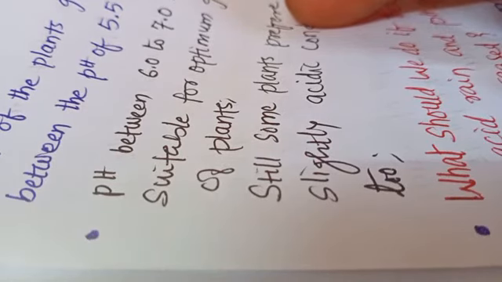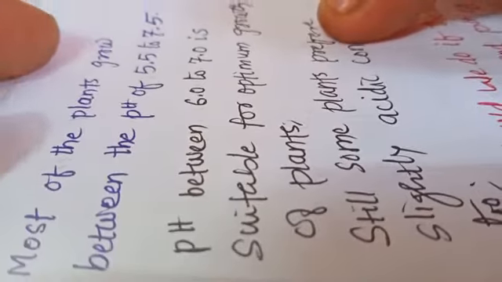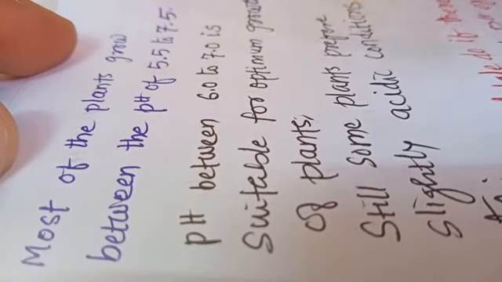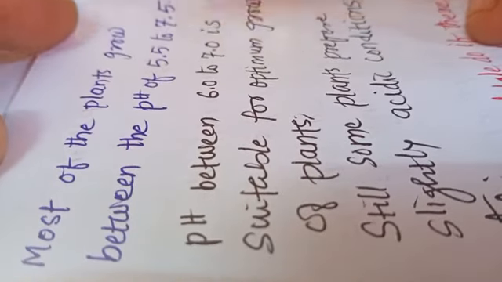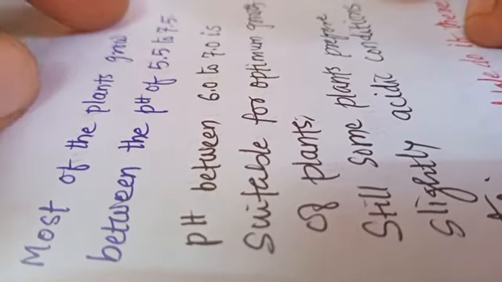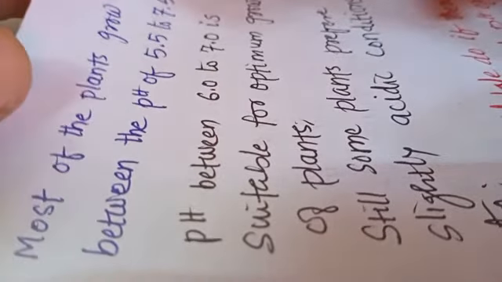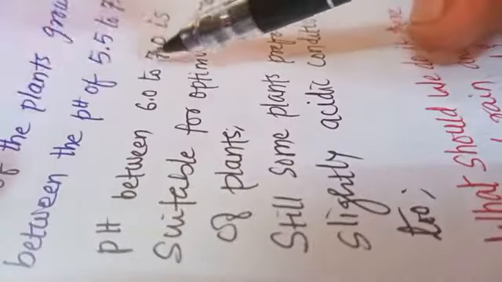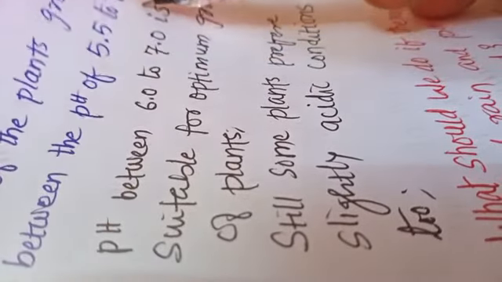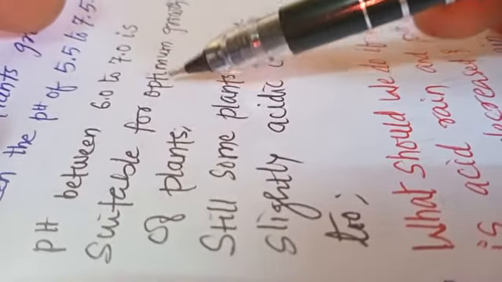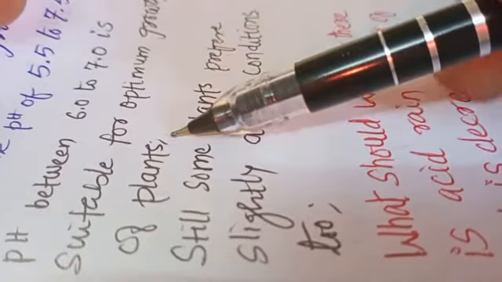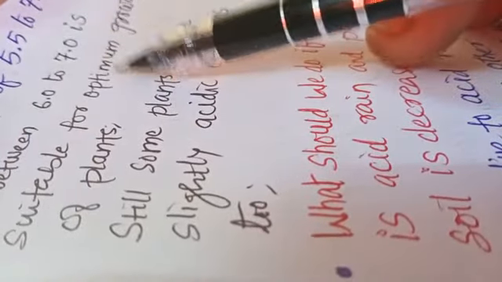Then you go to various locations in the same region and find out the pH, and then you can take a mean of that pH so that you can have the ideal pH for that particular region. Most of the plants grow between the pH range of 5.5 to 7.5. A pH between 6.0 to 7.0 is suitable for optimum growth of plants. Optimum growth means maximum growth.